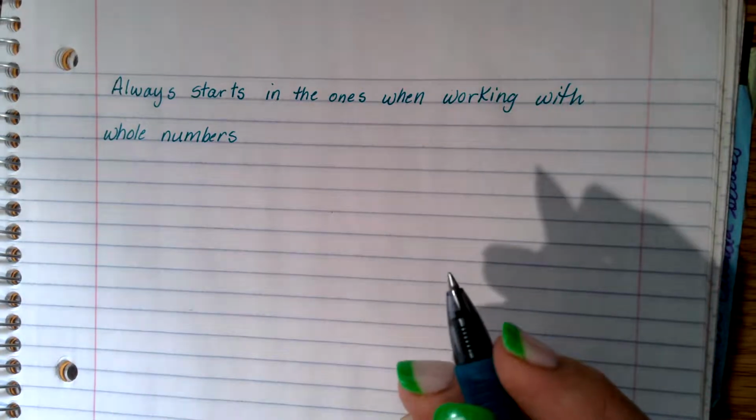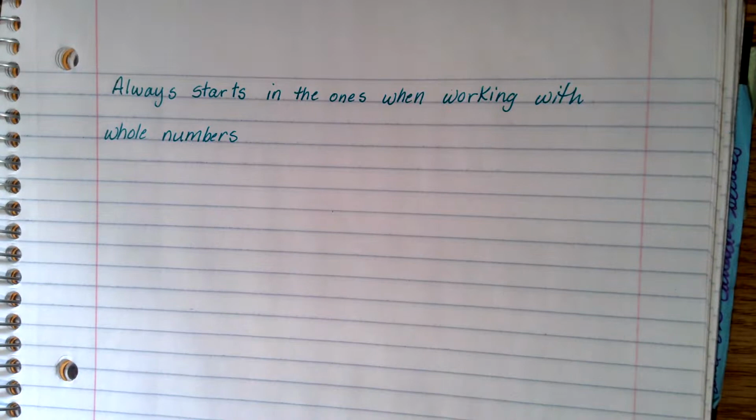The first one that we started with in our notes was 25 plus 37, but let's do the example that they gave us, 32 plus 49.